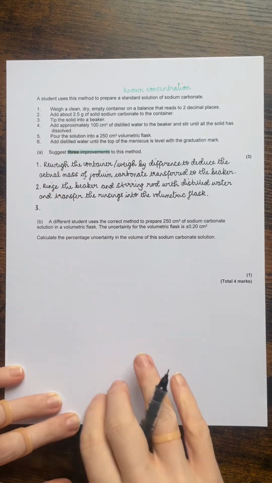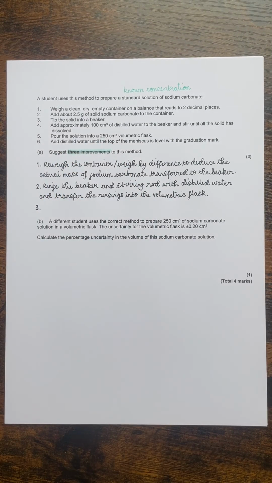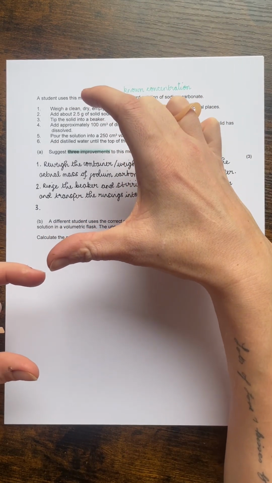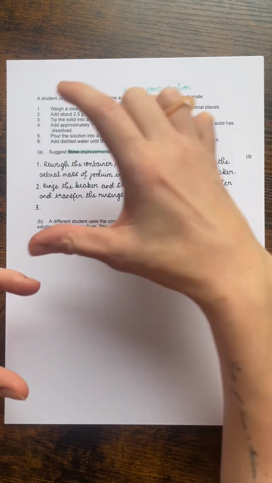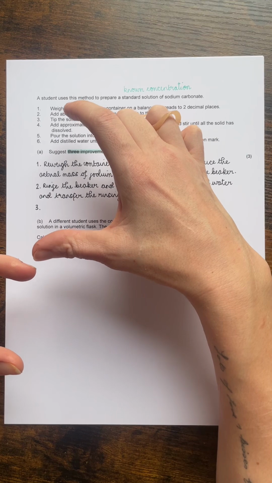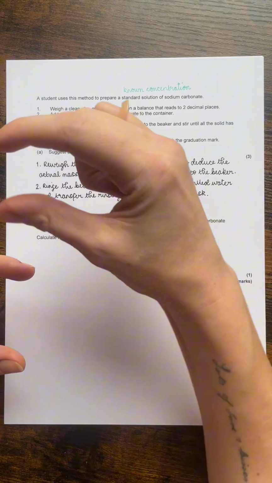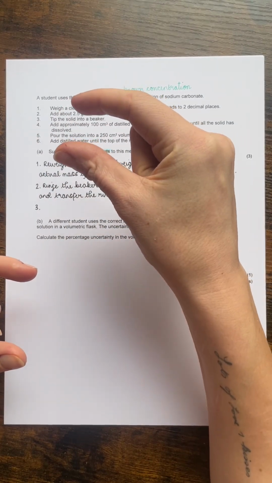And then the third step that is omitted completely is the final step. So once we've added the distilled water until the top of the meniscus is level with the graduation mark, because we've got all of the solid that was dissolved in the distilled water in the bottom 100 centimetres cubed of our flask, and we've then added 150 centimetres cubed of just water on the top, if we then were just to take that volumetric flask and then take out of that 250 centimetre cube volumetric flask 25 centimetres cubed to then use in a titration, that's going to come from the top part, which is going to be predominantly water.